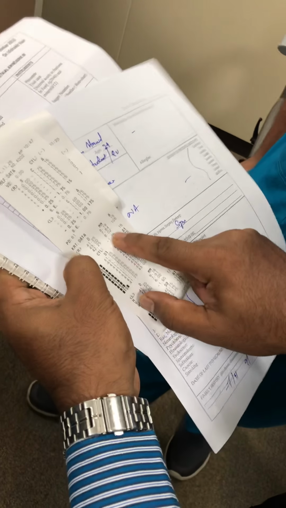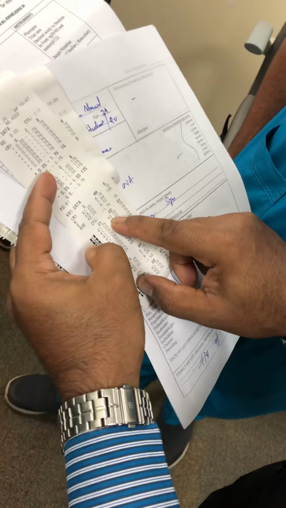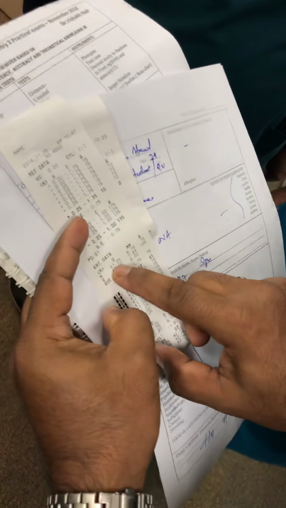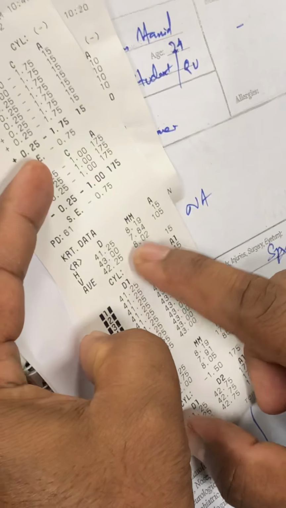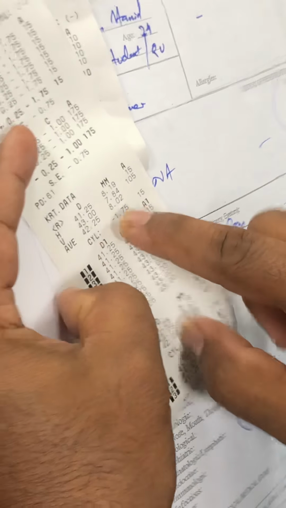And the keratometry shows that, see D1 and D2. How much is it? Horizontal is 41.25 and vertical is 43. So how much astigmatism do you have? The difference is around 1.75. So that means this value and this value are almost the same. See, cylinder is how much? 1.5 here, and cylinder is 1.75 here.